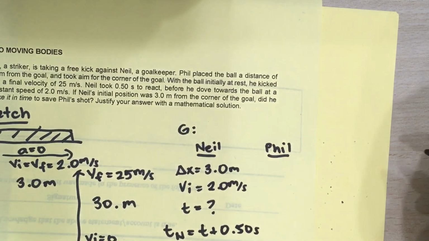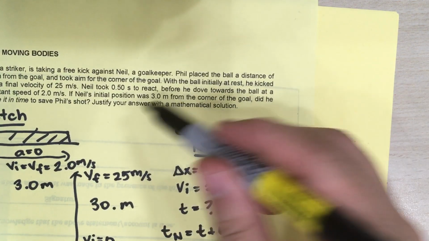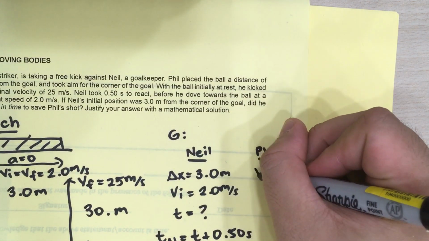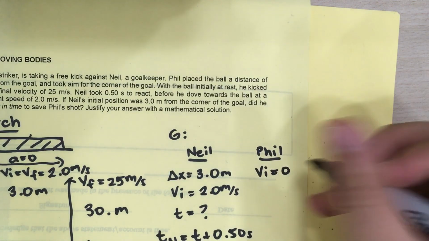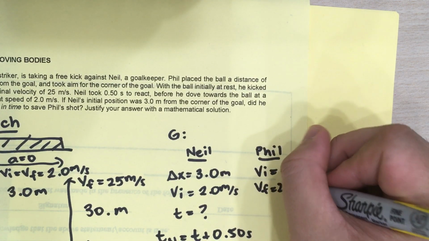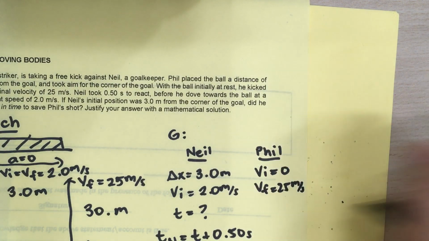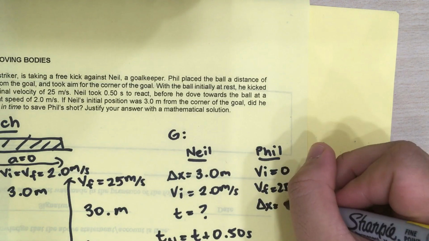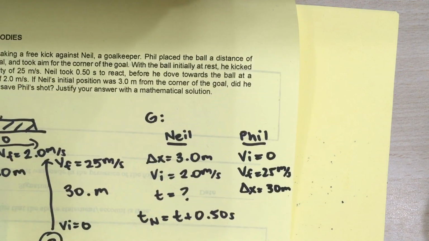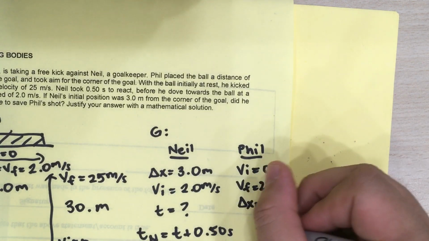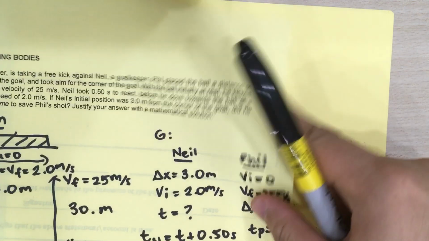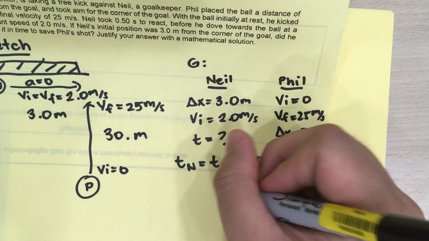Furthermore, let's go to Phil. So for Phil, we have a VI of 0. We have a VF of 25 meters per second. We know that the delta x is 30 meters. And we're now looking for the time of Phil. And this is what we're going to compare.